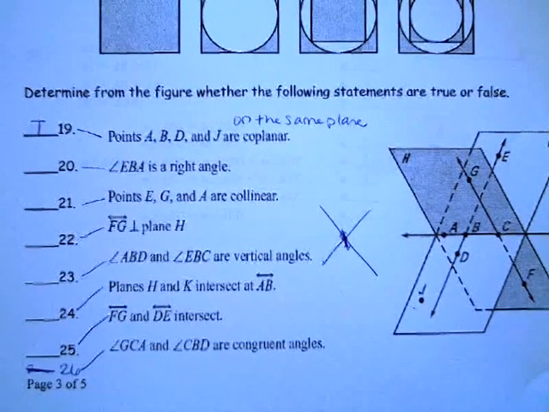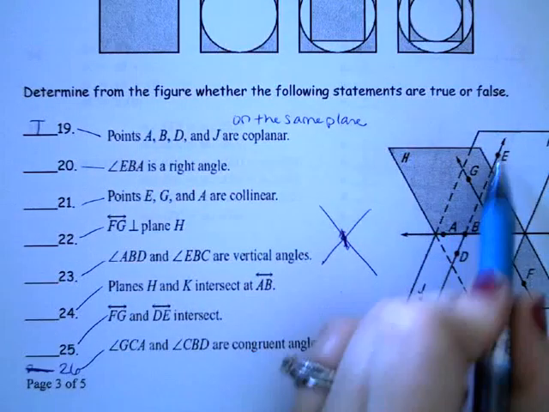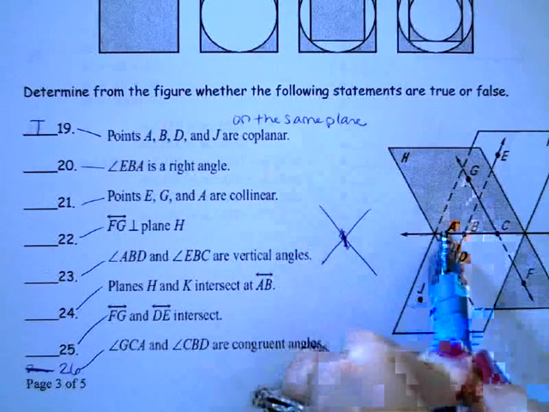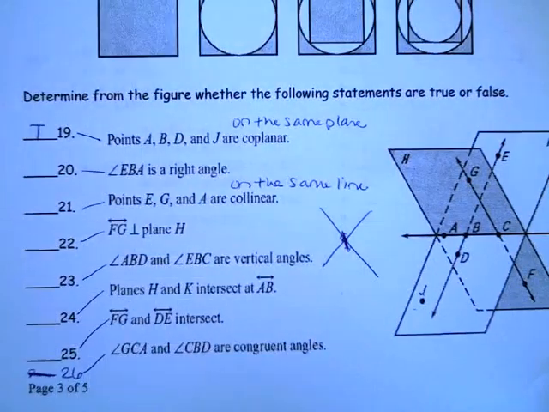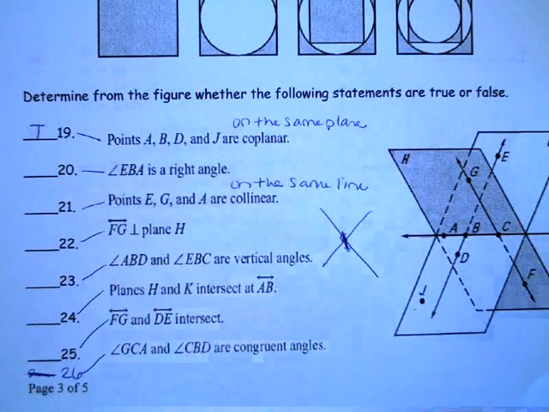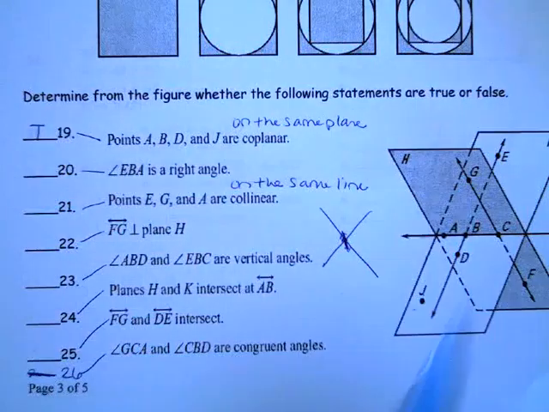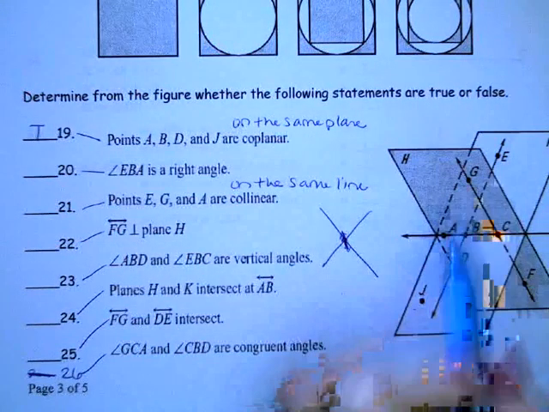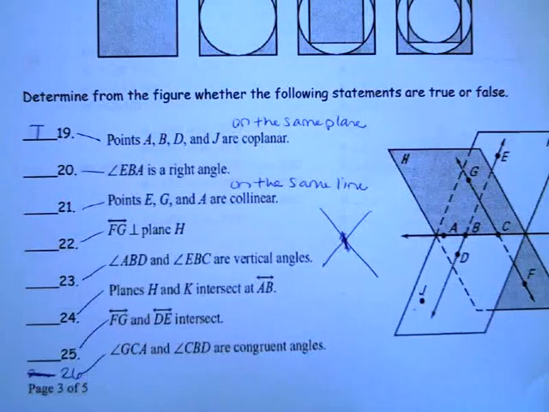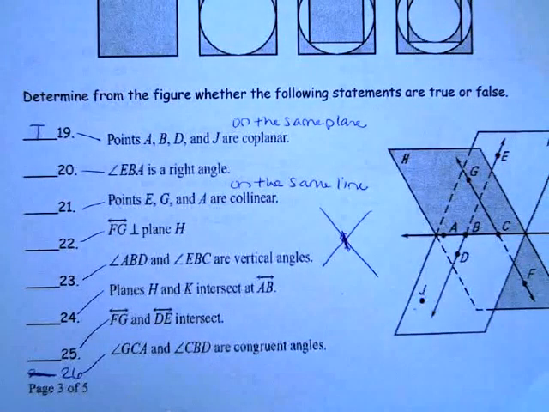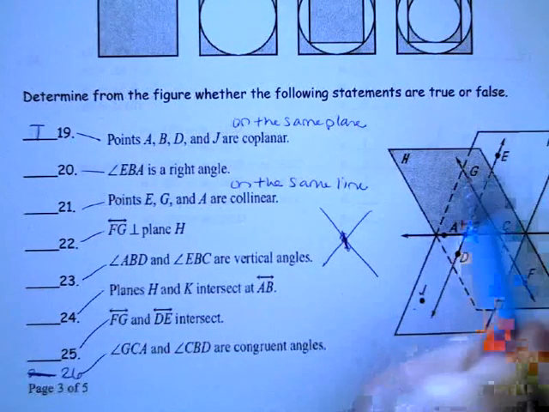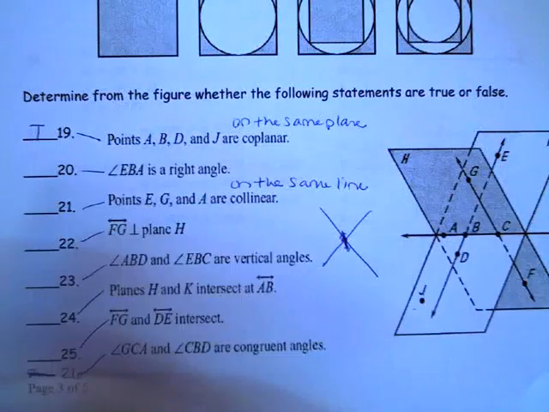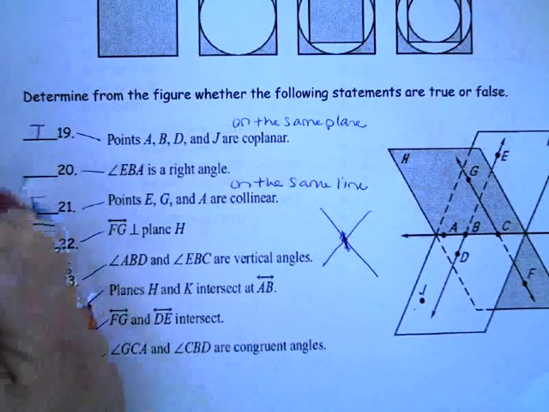Number 21, points E, G, and A. E, G, and A are collinear. Collinear means on the same line. And so things we look for are, do we actually see a line going through those points, which in this case, E, G, and A, we don't see a line. And not only that, but the line doesn't have to be drawn. If it wasn't drawn, they would still look like they're in a line, which if I was to trace over E, G, and A, they're in different planes. It makes me form a bent line, so that would mean that one's false.